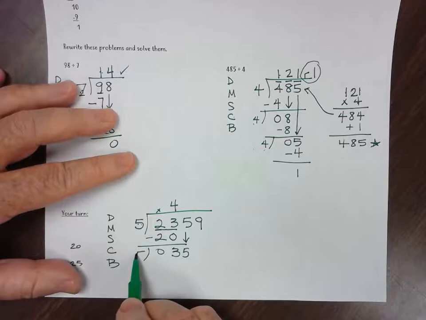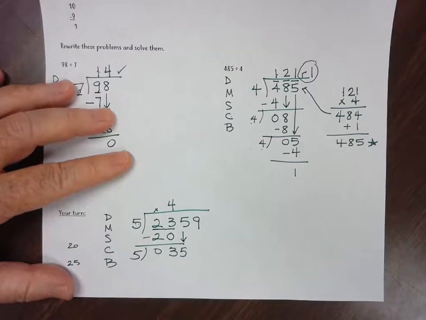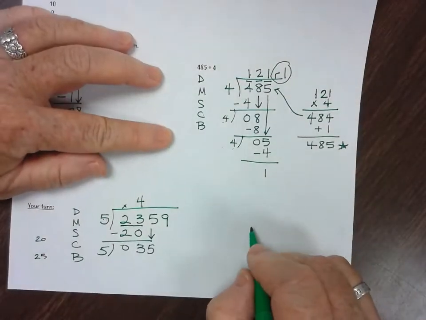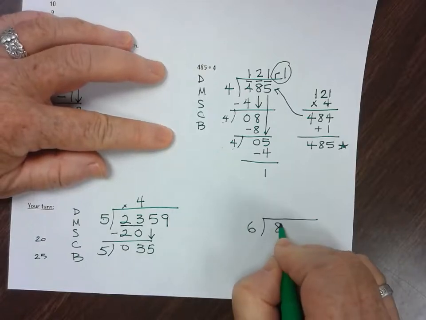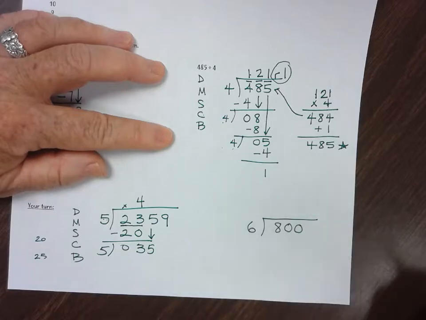I want you to finish this problem, and I'm going to give you one more to do. Let's do this one. Bring the answer to group, and we'll see how dividing with one-digit divisors goes for you tonight. Have fun!